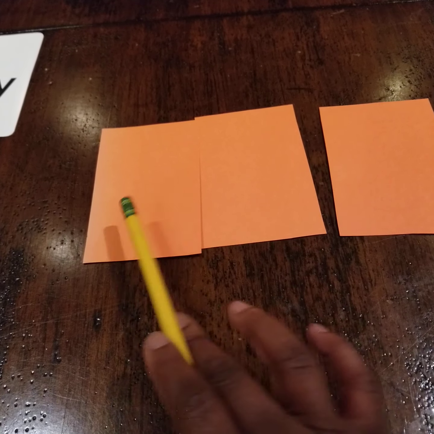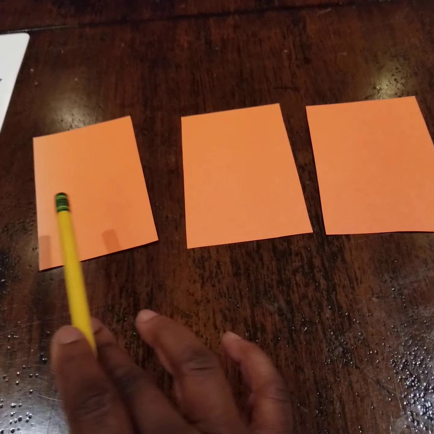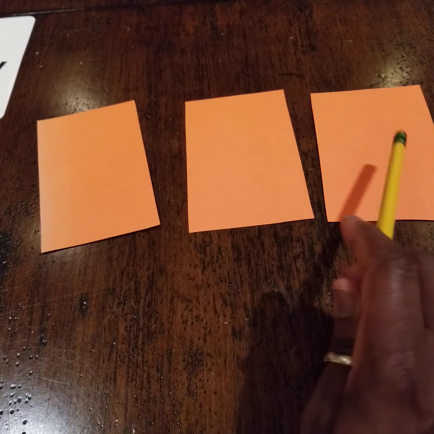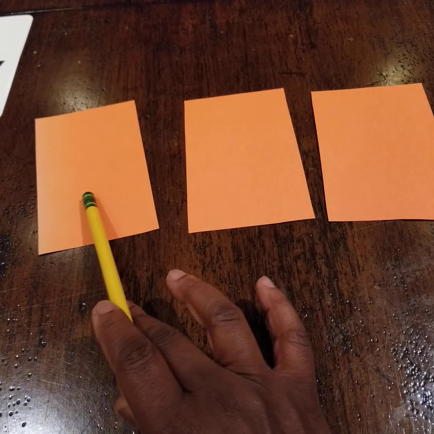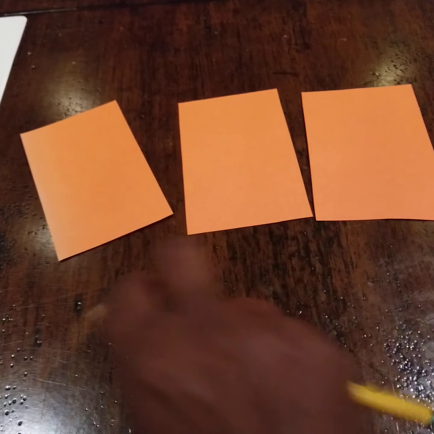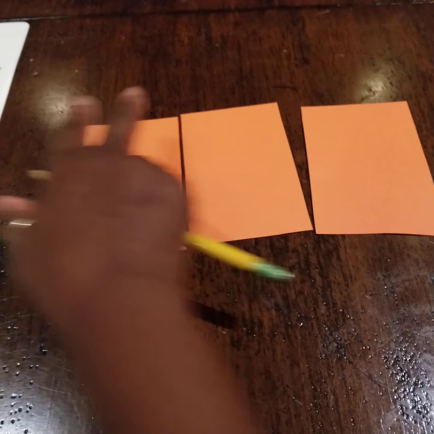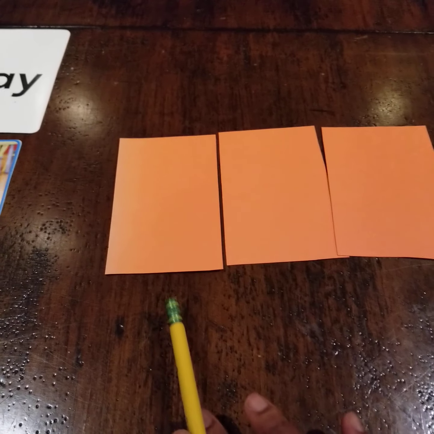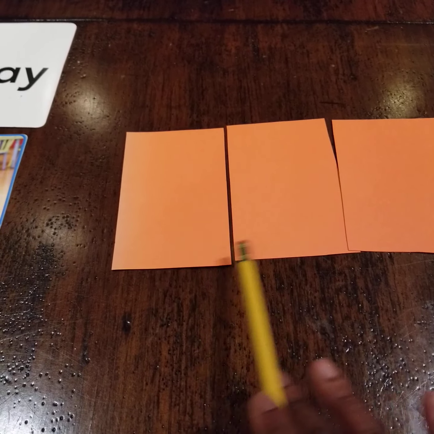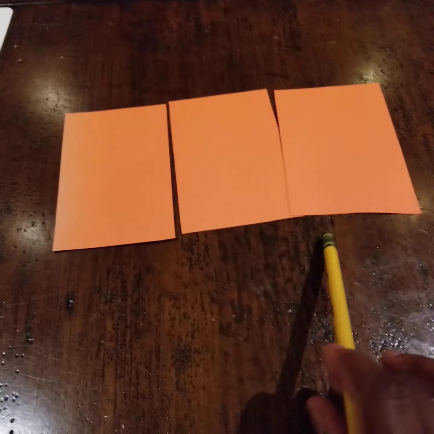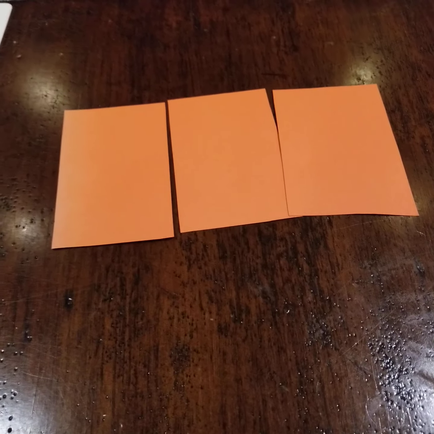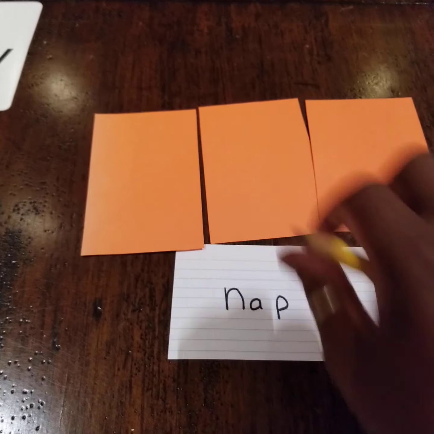Listening for the sounds, we would have a, p. Bring them out. Spit them out. A, p. Bring those sounds together. And we have nap. Nice job. The word nap.